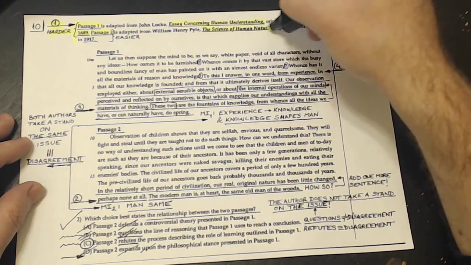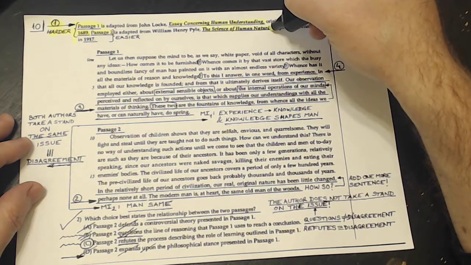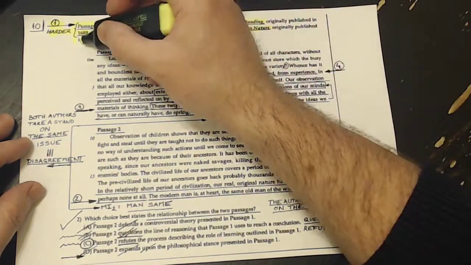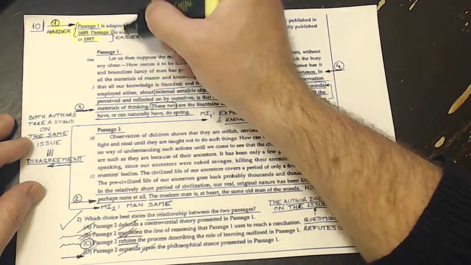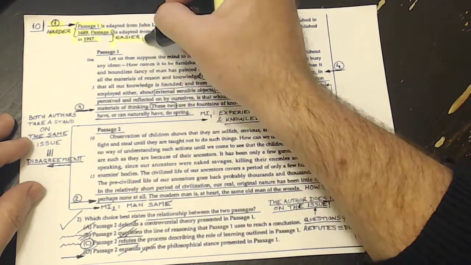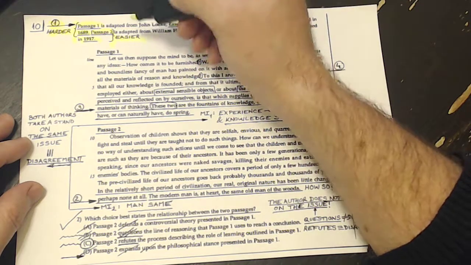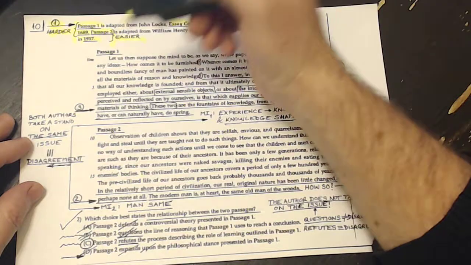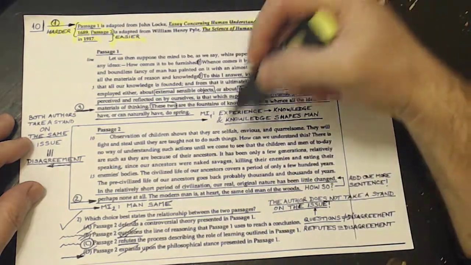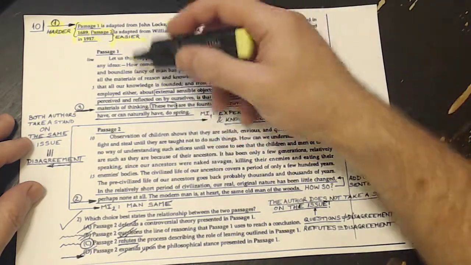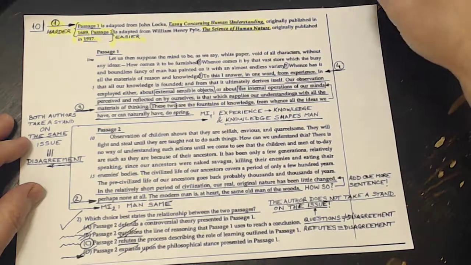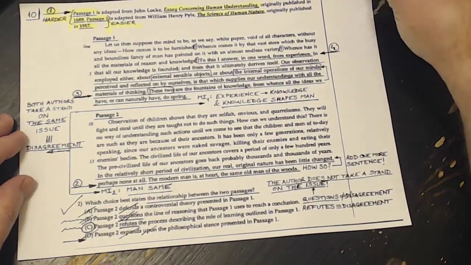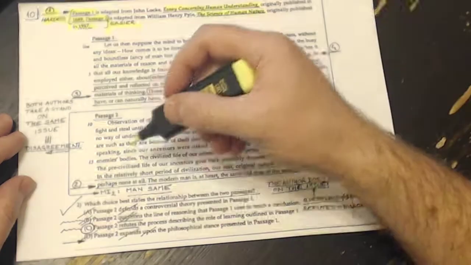It says the science of human nature. So human nature, human understanding, common topic in a way. And it's originally published in 1917. So I expect the second passage to be easier. Again, notice that's why it makes sense always to start with the second passage. Usually that's easier. It helps you understand both passages more if you start with the second. So now let's identify main idea 2 and 1 in that order.